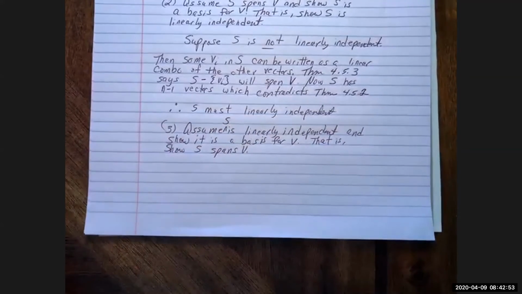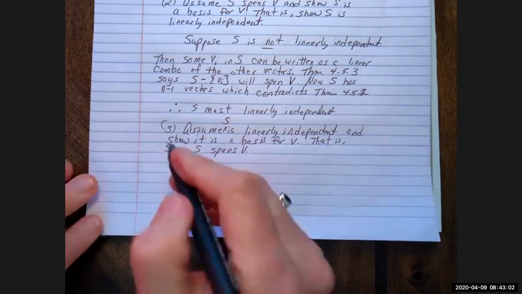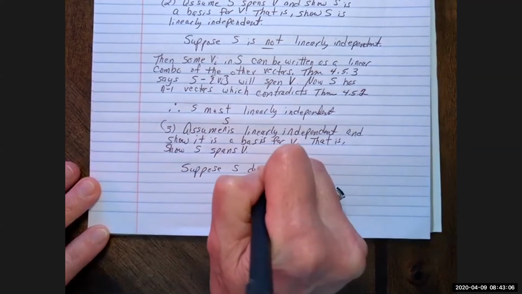So what we have to show is that it spans V. And we're going to take the same approach that we did before. Let's suppose S doesn't span V.